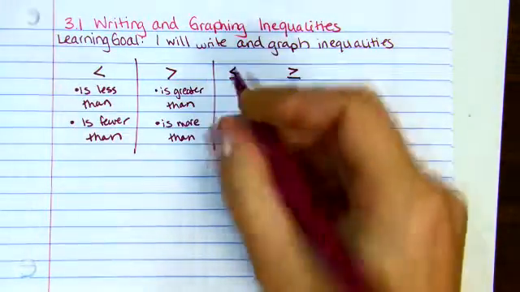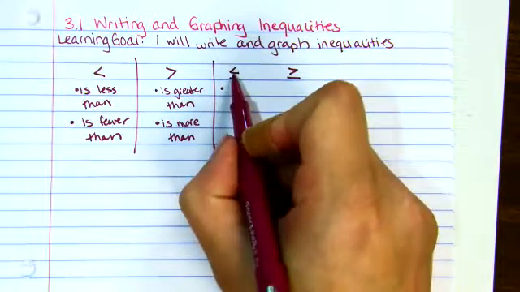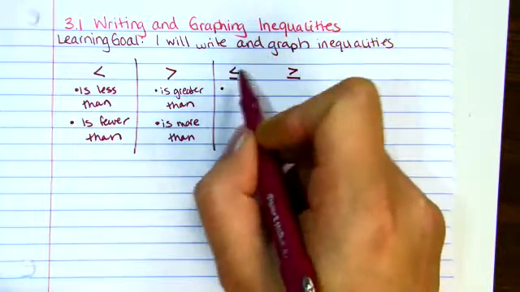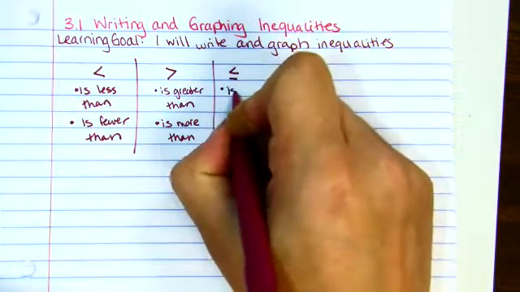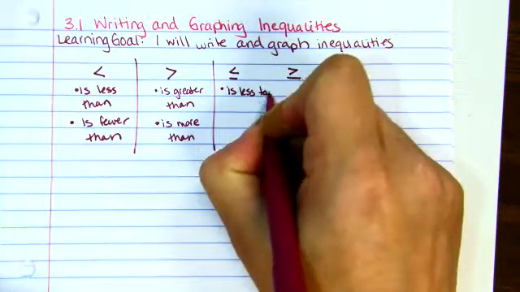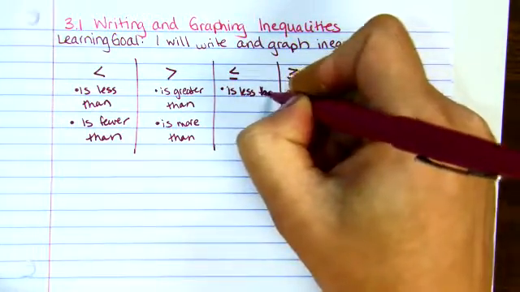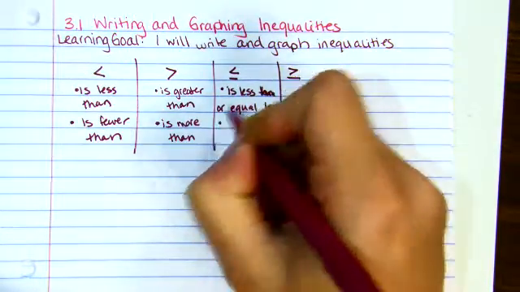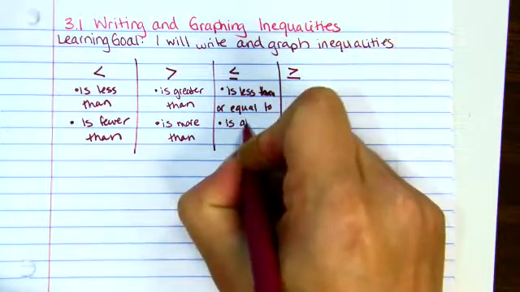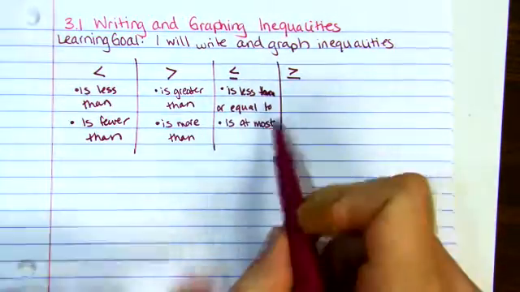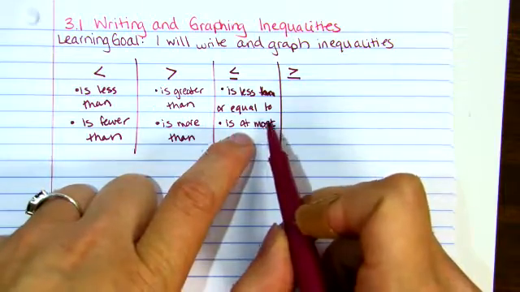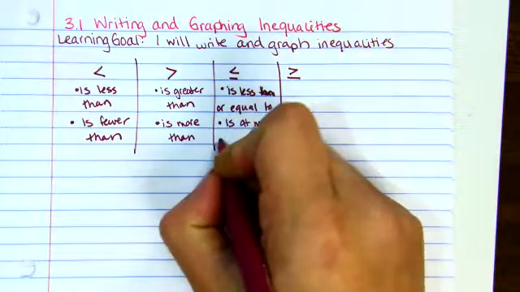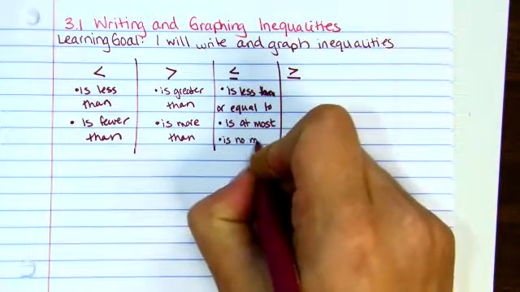And this chart actually shows up in your book, but this guy is showing is less than or equal to. So if the two quantities are equal, this inequality symbol still holds. So is less than, oops, forgot the H, or equal to. Another way of saying that is at most. If I have at most $10, the most amount in my wallet is $10. So I have less than or equal to $10 in my wallet. Or another way of saying is no more than.